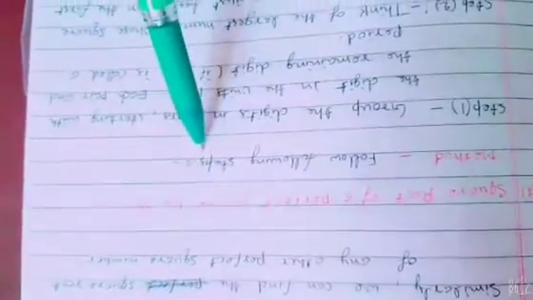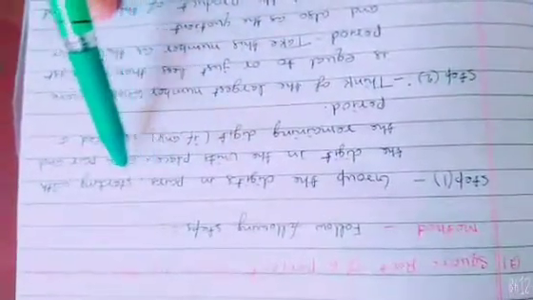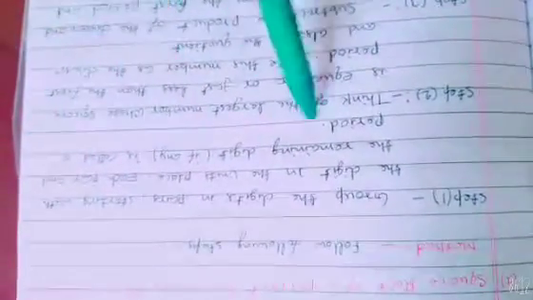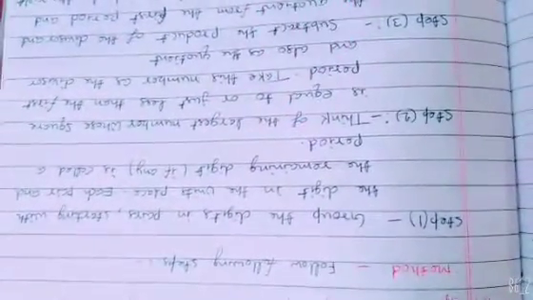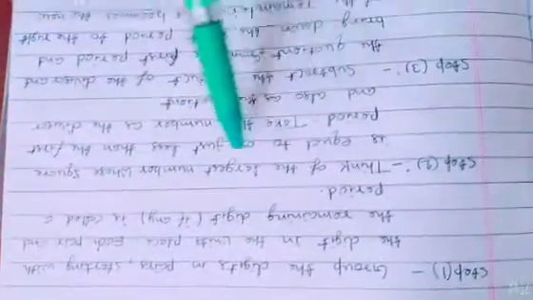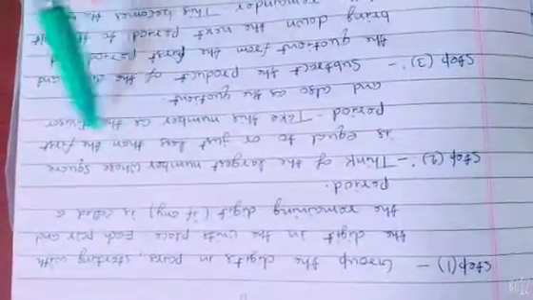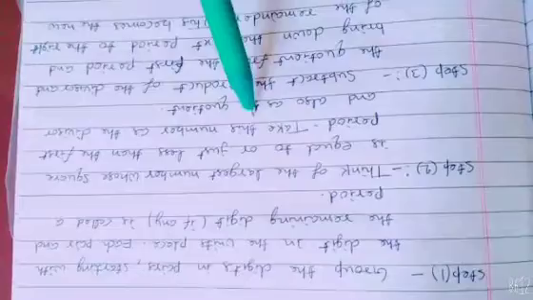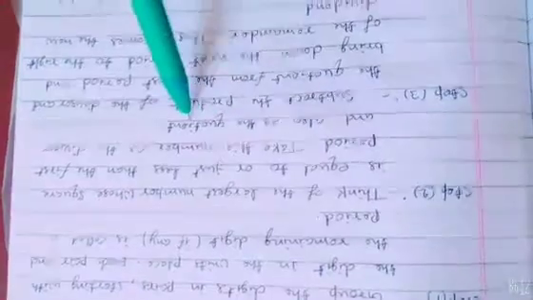Method 2, the long division method. Follow the following steps. In step 1, group the digits in pairs, starting with the digit in the unit place. Each pair and remaining digit, if any, is called a period. Step 2. Think of the largest number whose square is equal to or just less than the first period. Take this number as the divisor and also as the quotient.